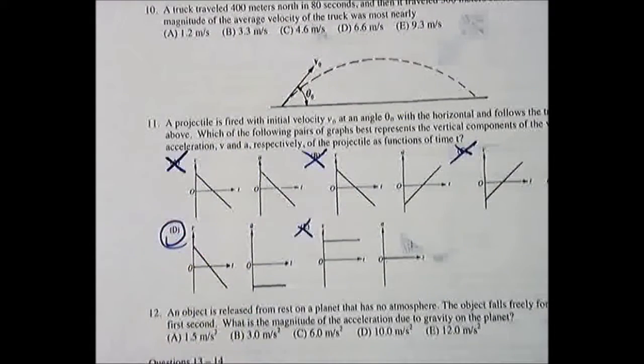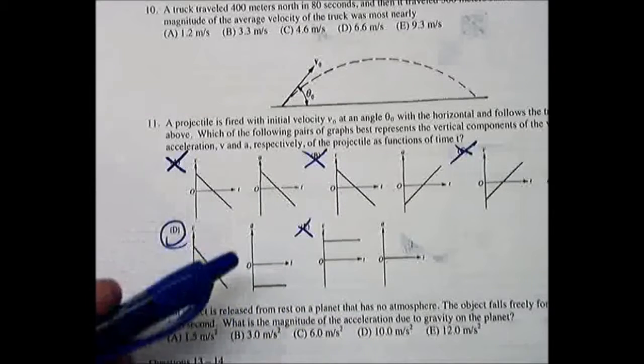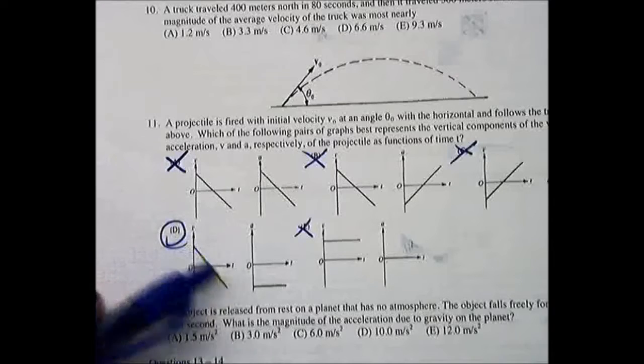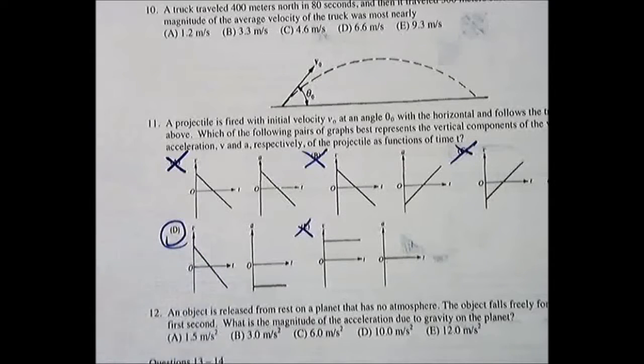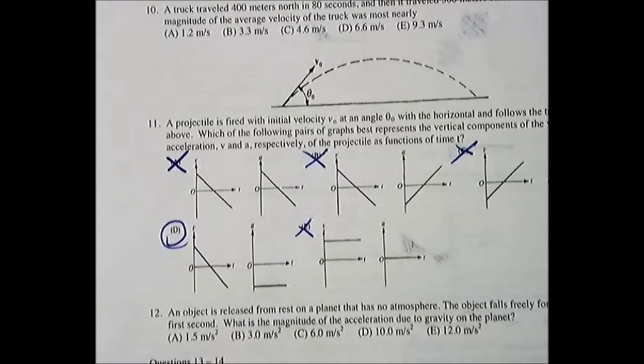Our object is thrown upwards with a positive velocity. We have a constant negative acceleration, which means we have a constant downward slope the entire time on our velocity, right? It's thrown up into the air. Our velocity becomes smaller and smaller until it reaches the highest point, and then your velocity increases in the negative direction.